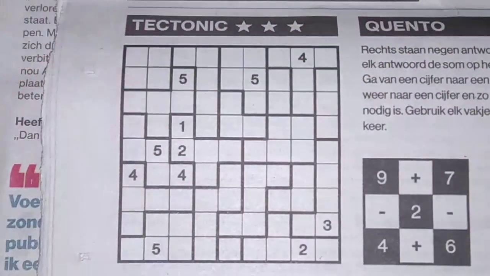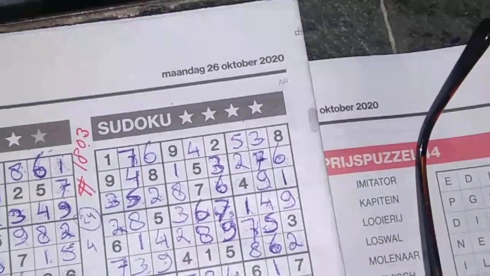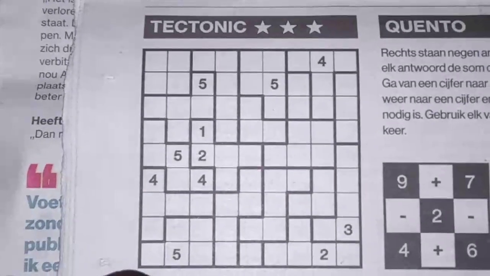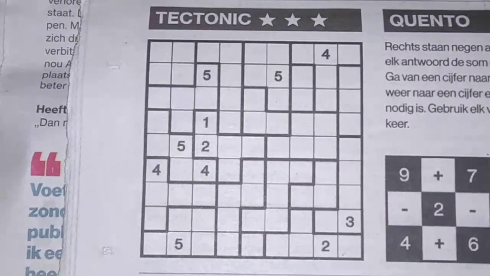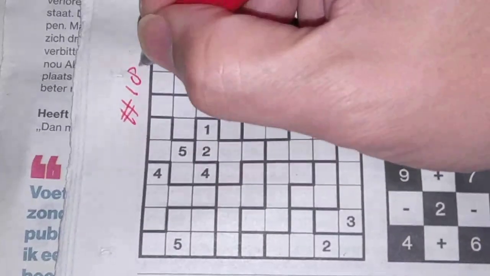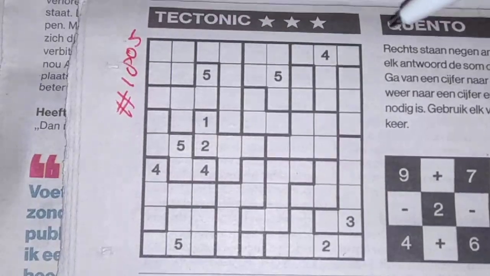And this fourth Sudoku in this additional of today's newspaper on Monday, October the 26th, 2020. We have here a Tectonic with 3 stars, and this will be number 1805. Alright, so let's get started.